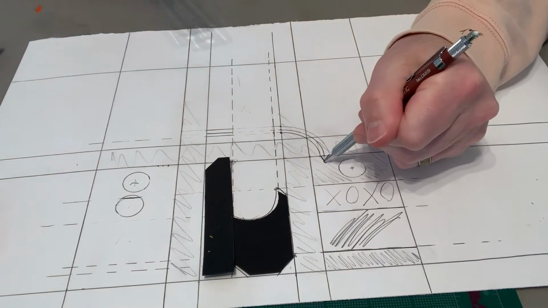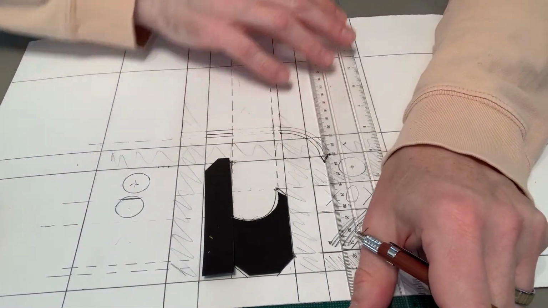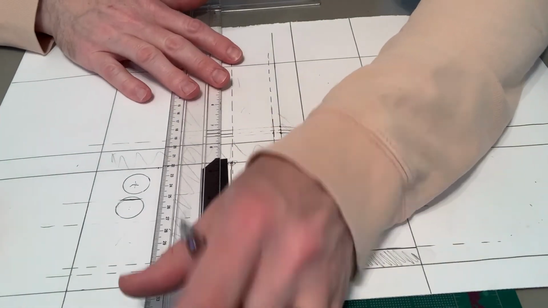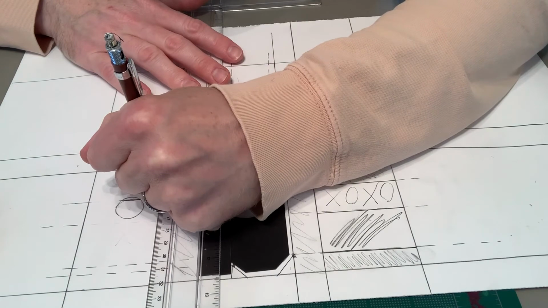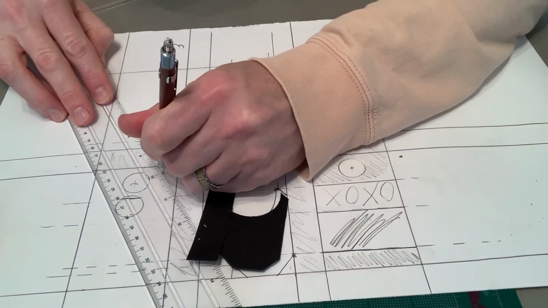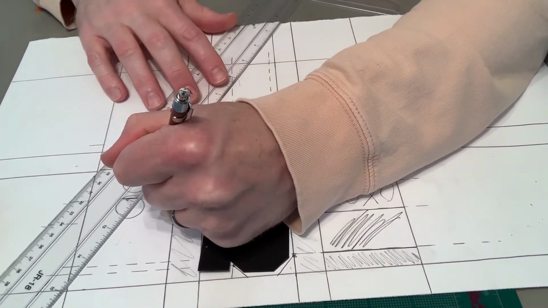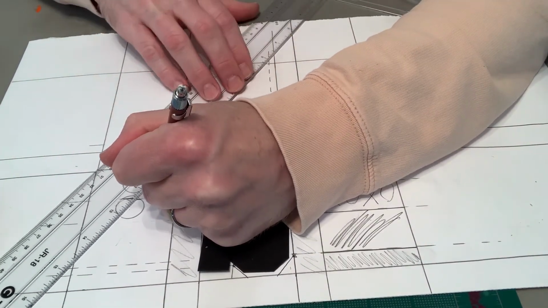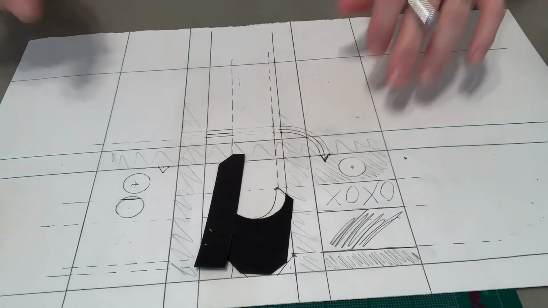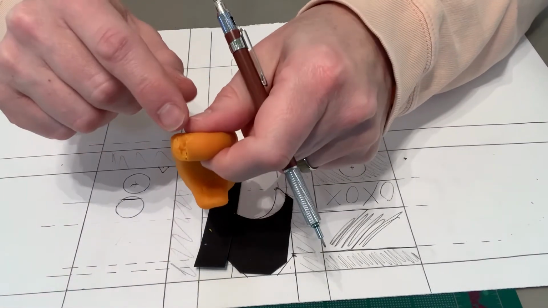Then I need to measure down to get that lower corner, and that's about 5 millimeters straight down. Then I would use my straight edge to make that little notch, and that will match up with where this event takes place up on the top.